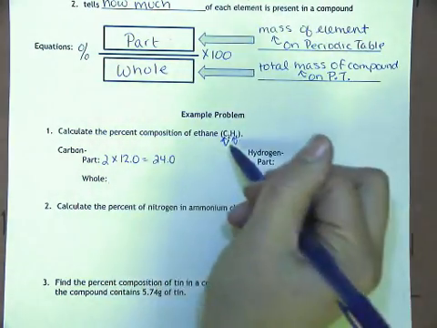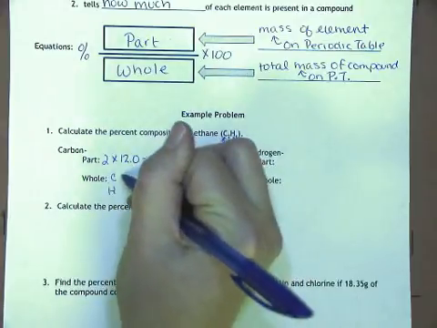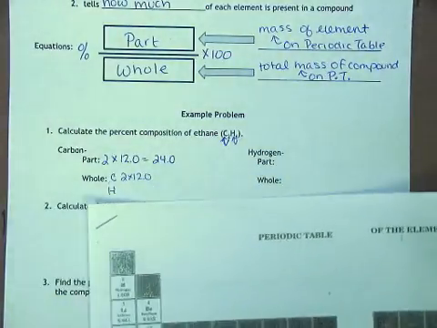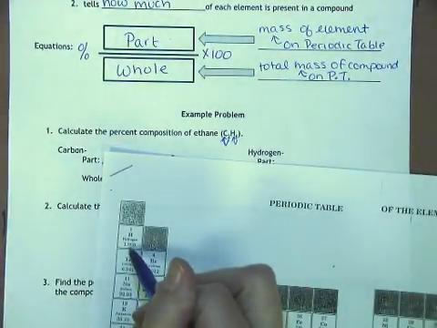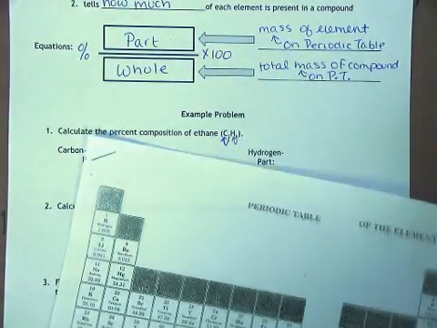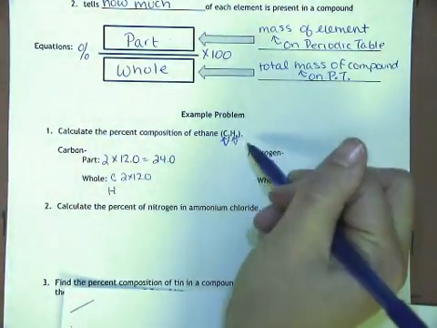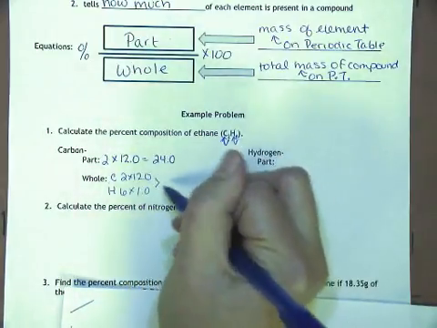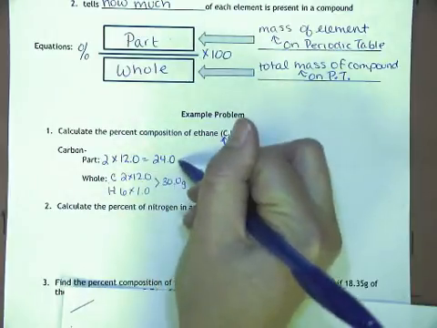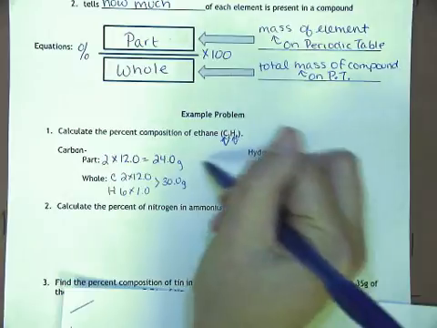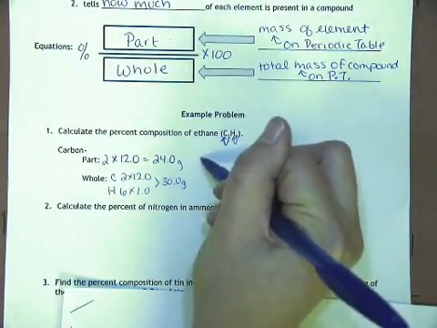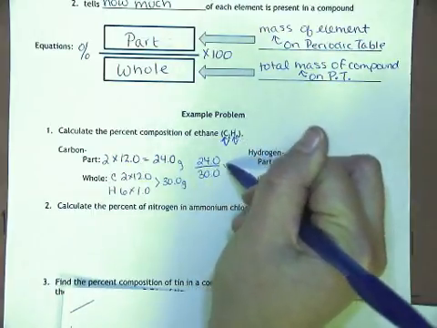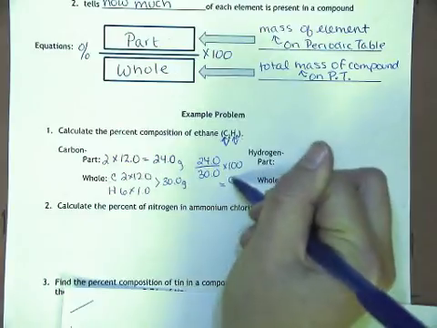My whole is going to be my carbon plus my hydrogen. So I have 2 times 12.0 for my carbon. Hydrogen has a mass of 1.0. Now in my compound, I have 6 hydrogens, so 6 times 1.0. I add them together, and I get 30.0 grams. So when I find my percent composition, my percent is my part, which is my carbon, my 24.0, divided by my whole, which is my total molecule, times 100 equals 80%.